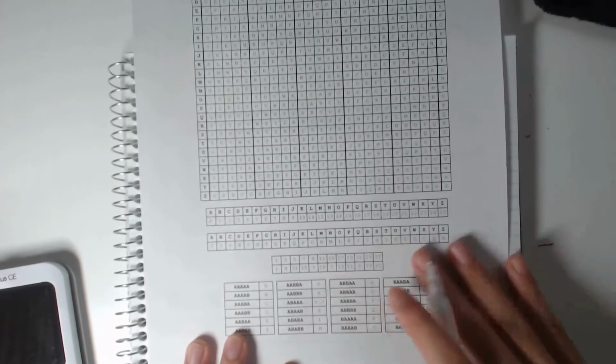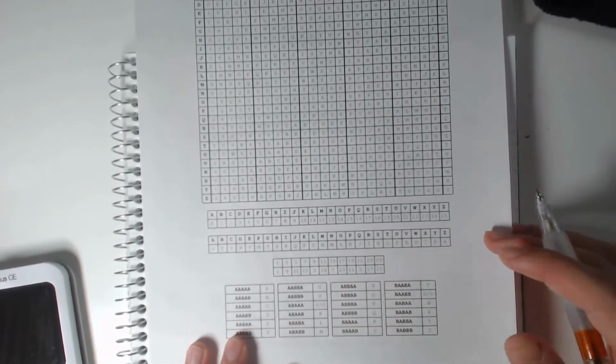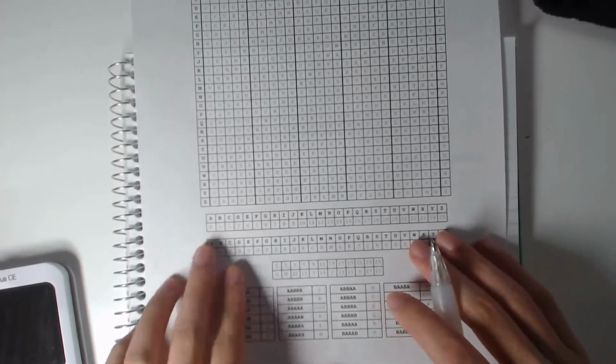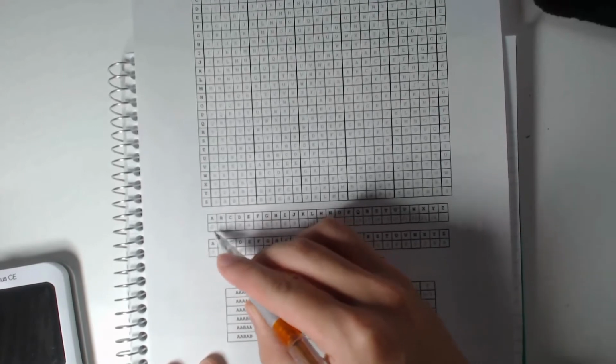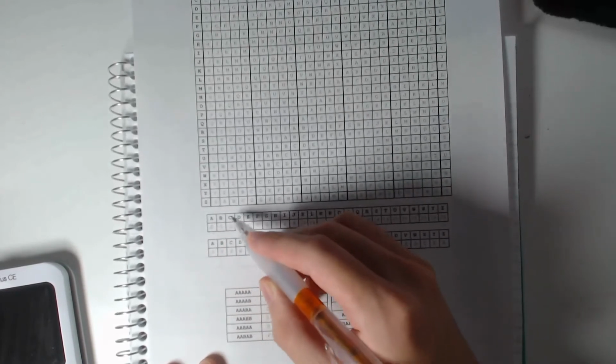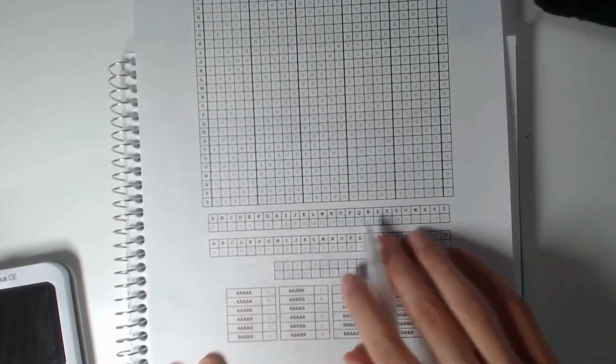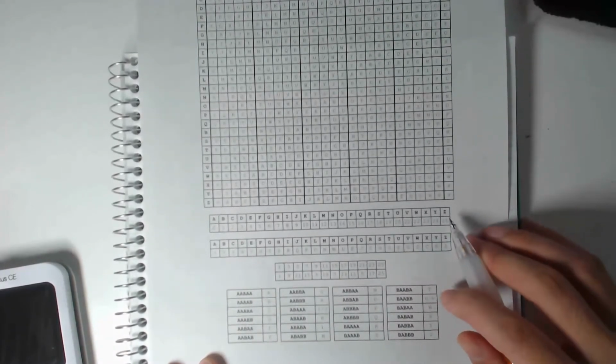Some of the general premises you need to know is that each letter corresponds with a number. As you know, there are 26 total letters in the alphabet, so that basically ranges from 0 to 25. A corresponds with 0, B is 1, C is 2, D is 3, and that goes all the way to Z, which is 25.